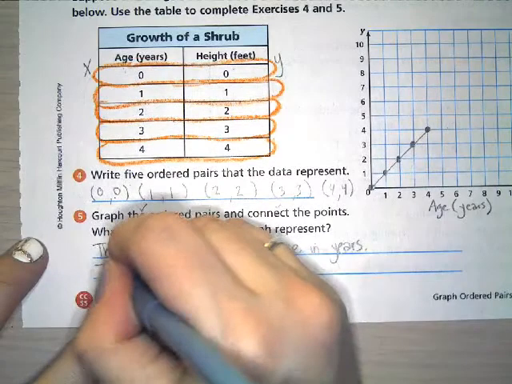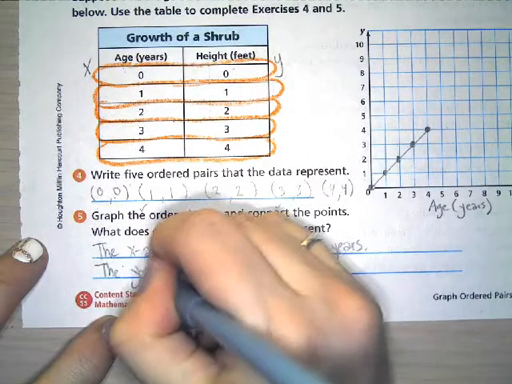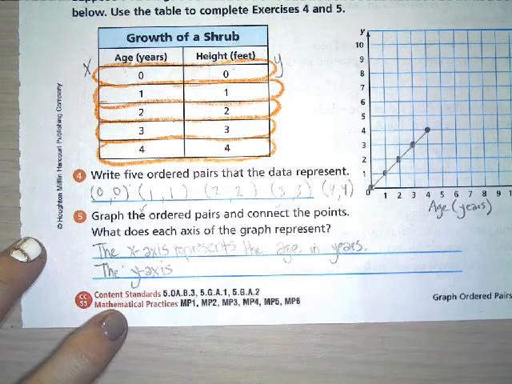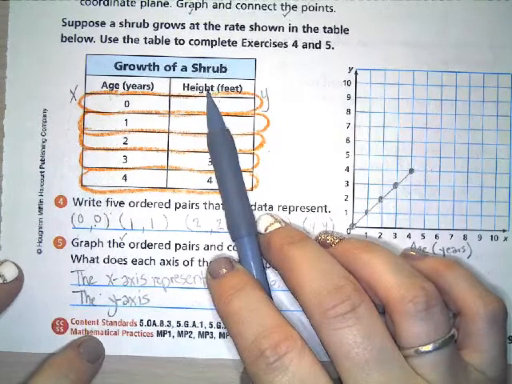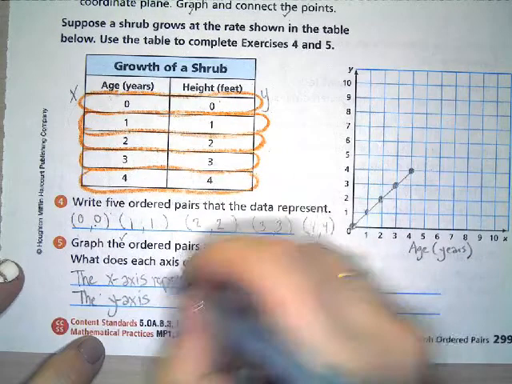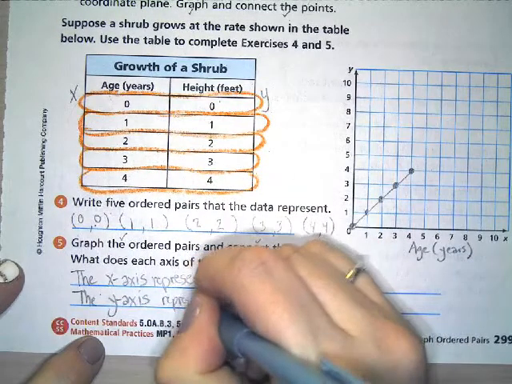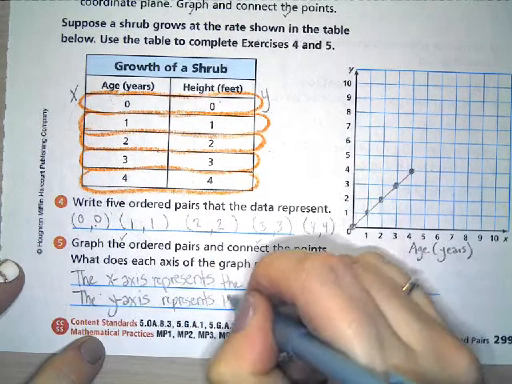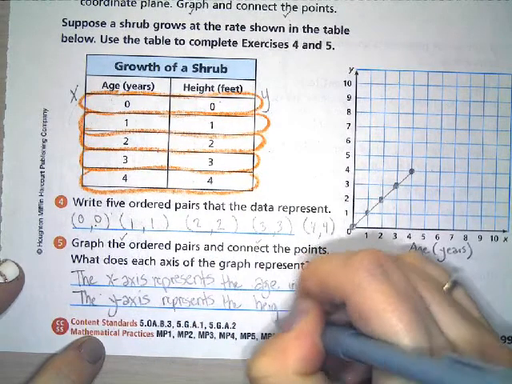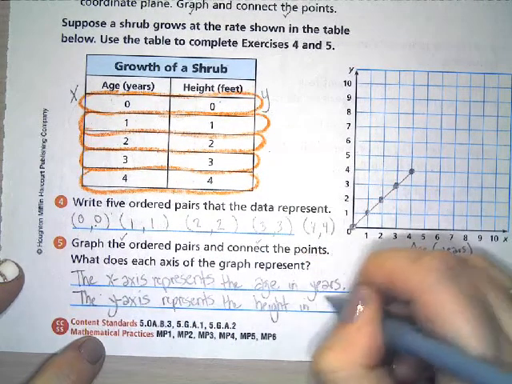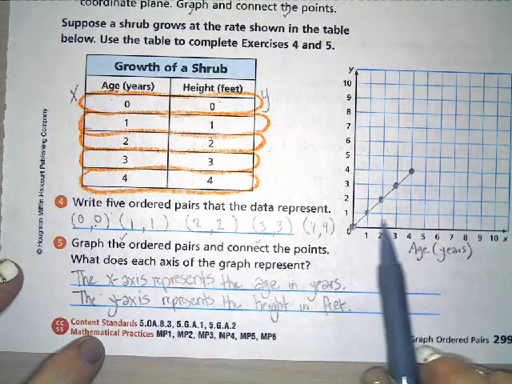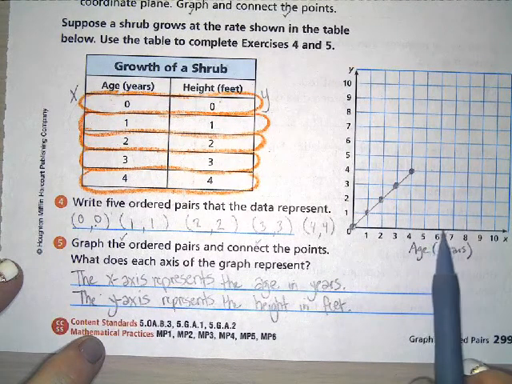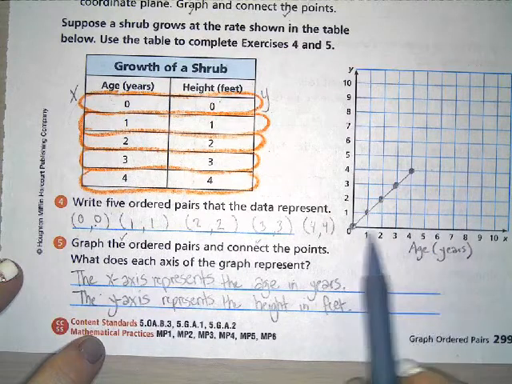Then I look at what about the y-axis? What does the y-axis represent? And sometimes I get really confused until I look at the table. Well, what were all of the y coordinates telling me? How tall it was, the height in feet. So the y-axis represents the height in feet. So this makes sense.